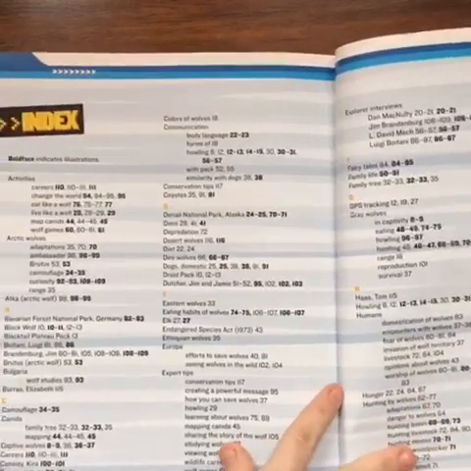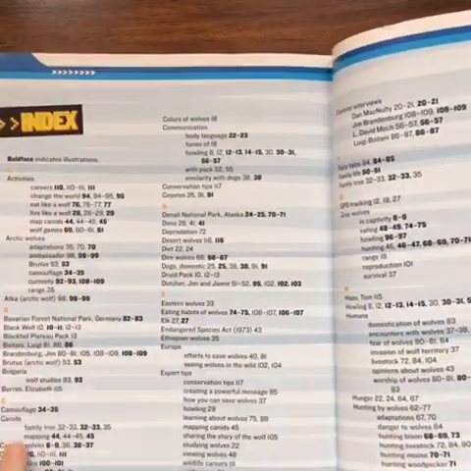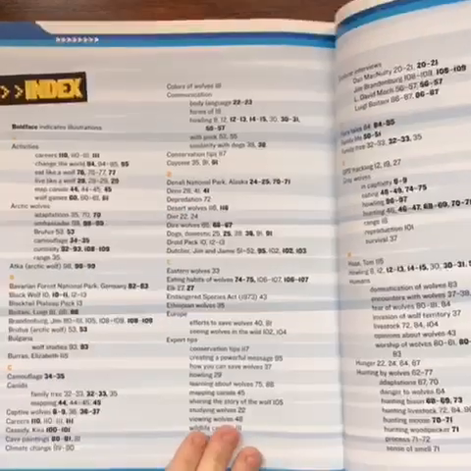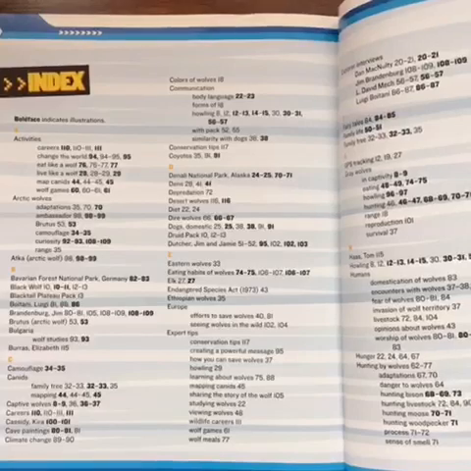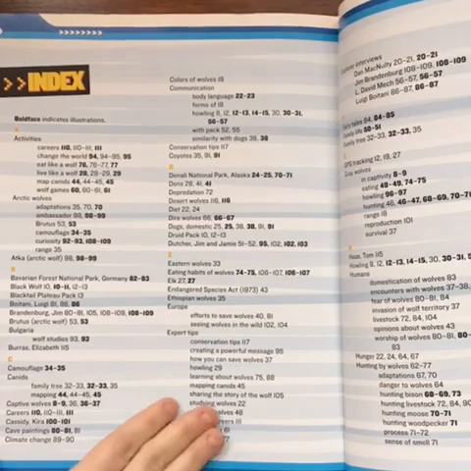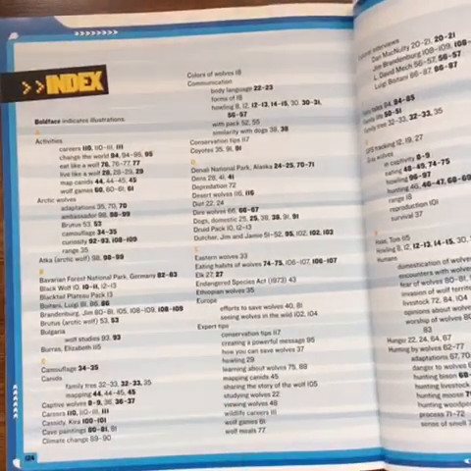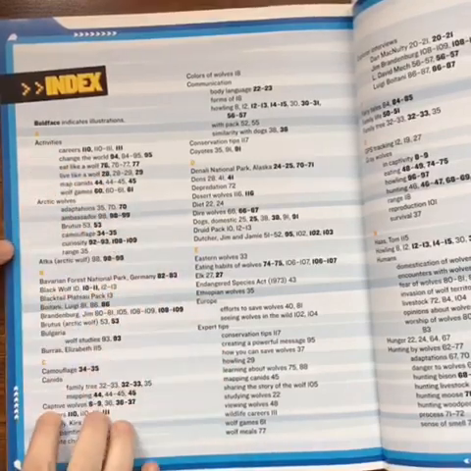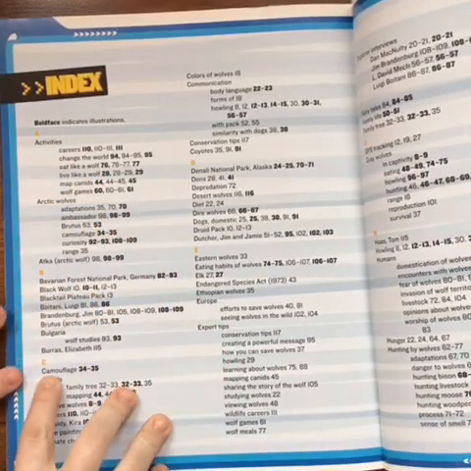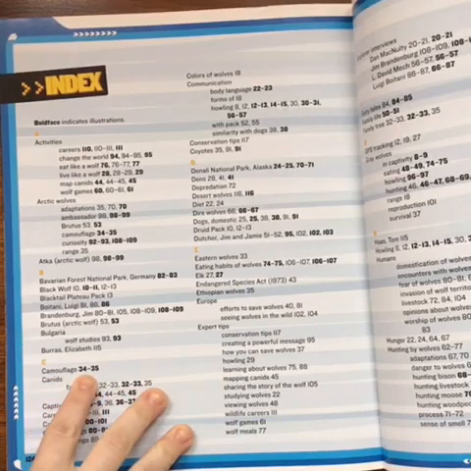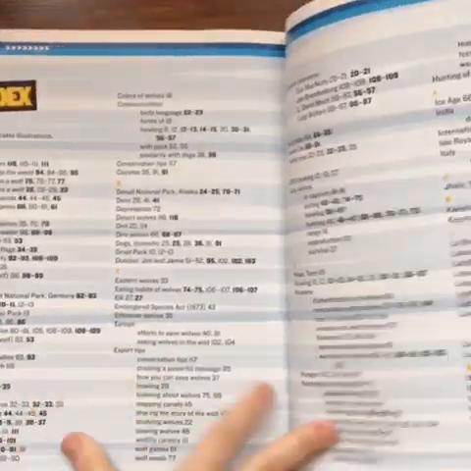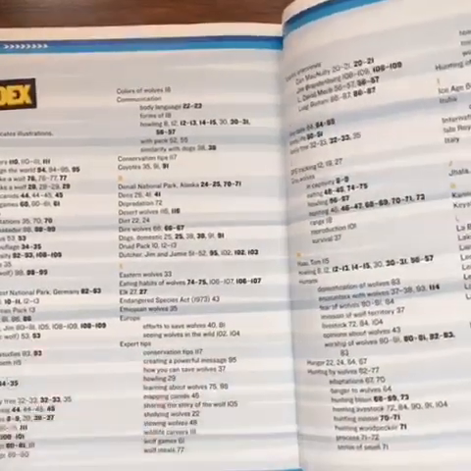And what else is cool about this is that it is all in alphabetical order. So if I just want to know how wolves camouflage themselves, I want to look up the word camouflage. Sometimes those words aren't in the index, but I'm going to see. So camouflage starts with C. So if I want to learn about camouflage, I just need to go to pages 34 to 35. So that's what's really cool about indexes.